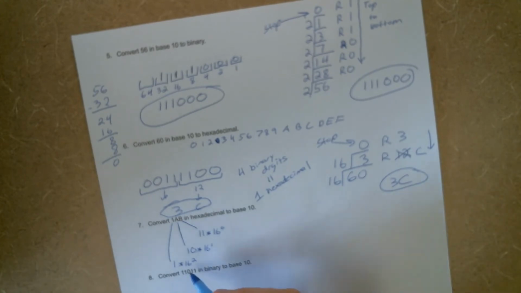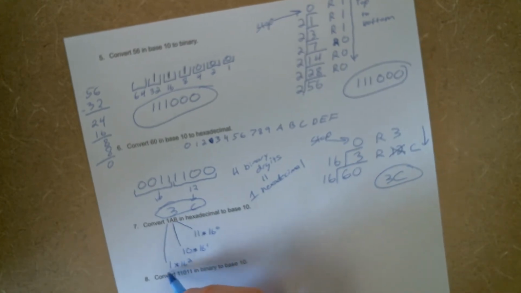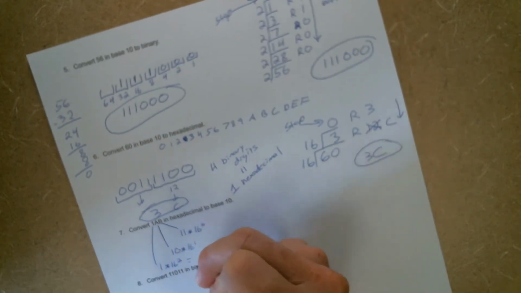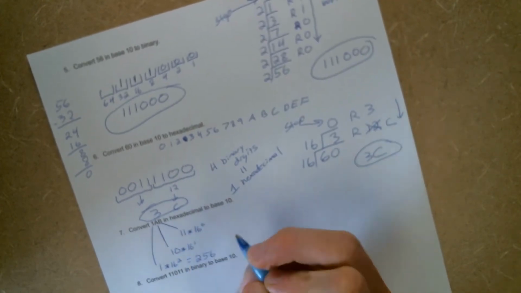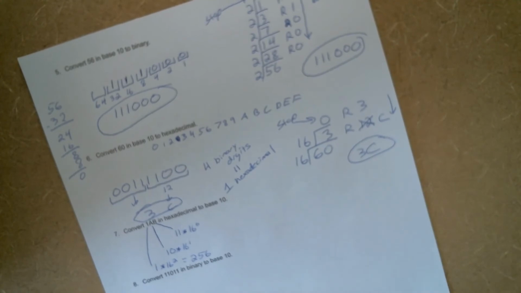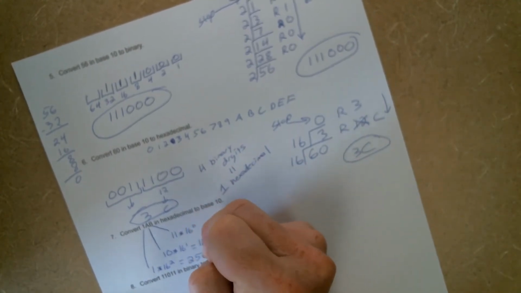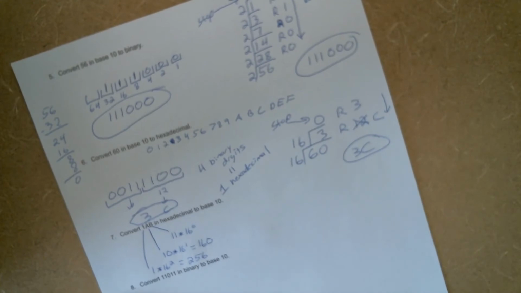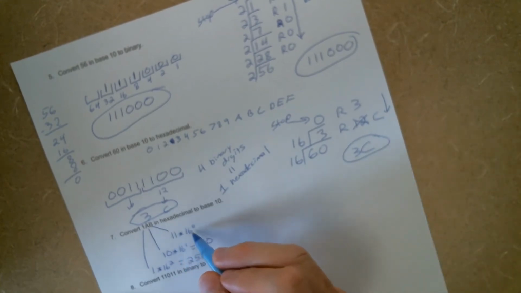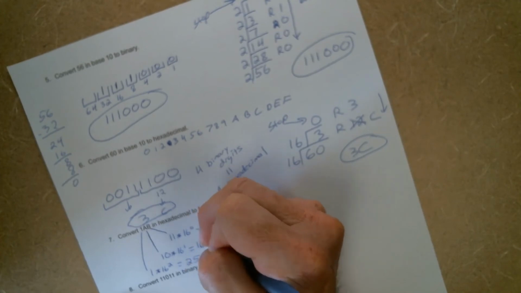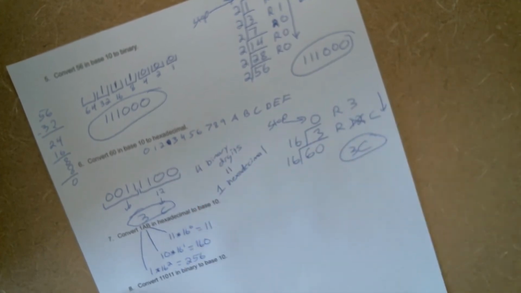Okay, so 16 squared is 256. So 1 times 256 is just 256. 16 to the first is obviously 16. So 10 times 16 is 160. And then 11 times 16 to the 0 power is just 11 times 1. So that's 11.